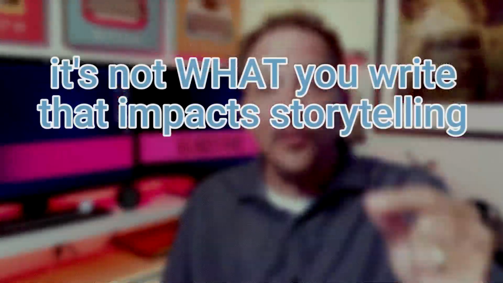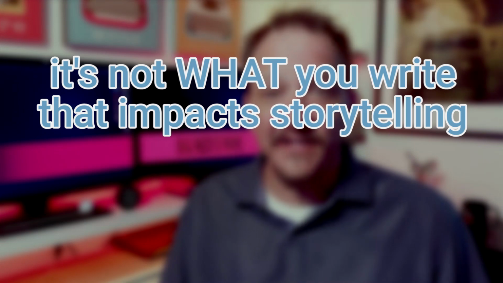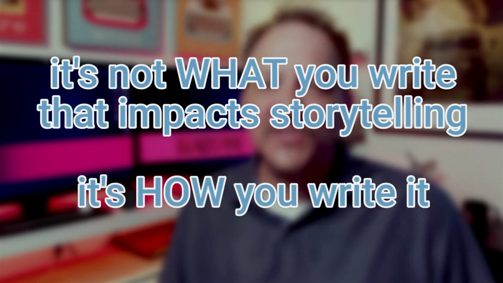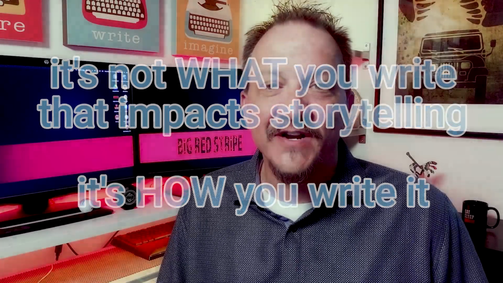And this is an important part when talking about storytelling. It's not what you write that is important to the storytelling. It's how you write it. The words you choose, the sentence structures you stitch together. It sounds lyrical or intimidating or threatening, and the reader begins to feel those emotions.